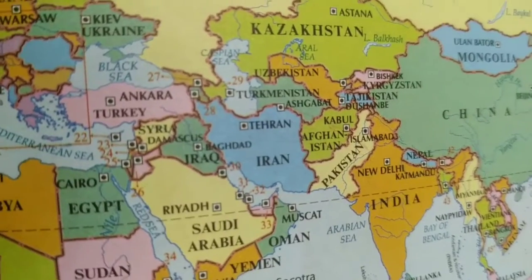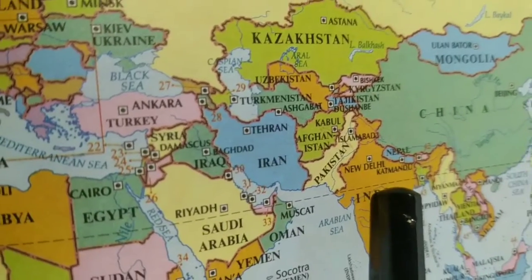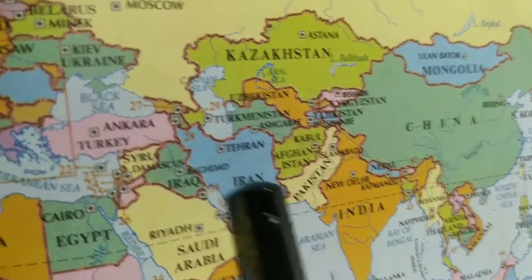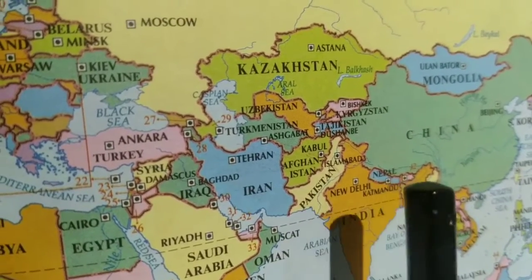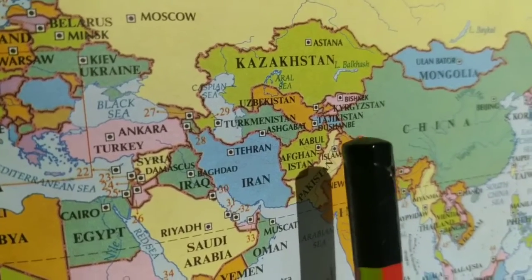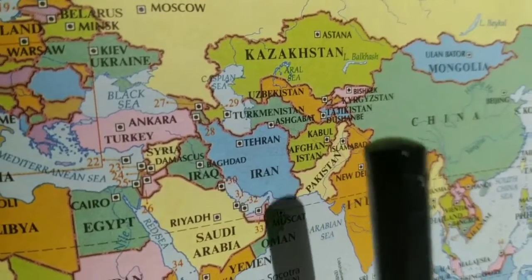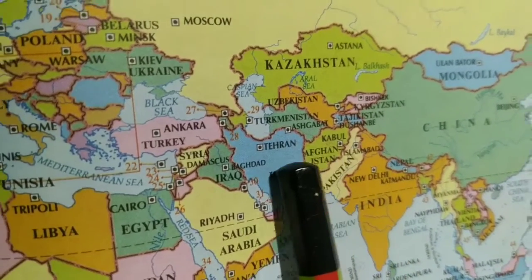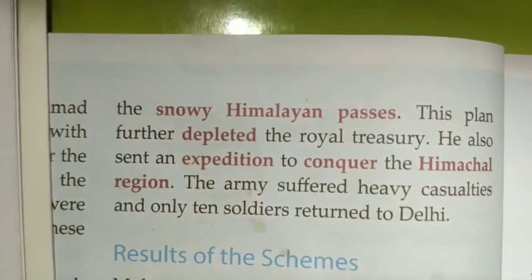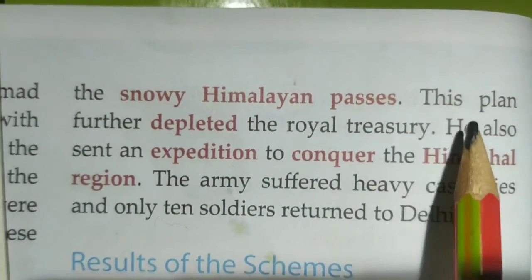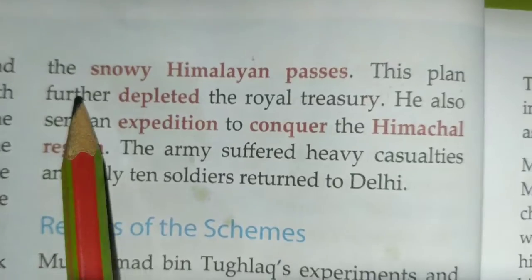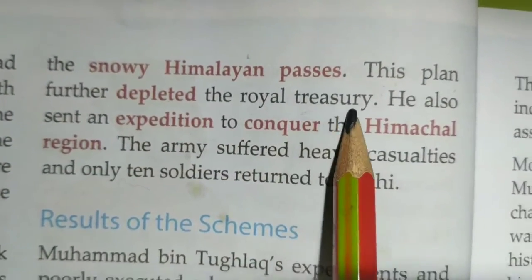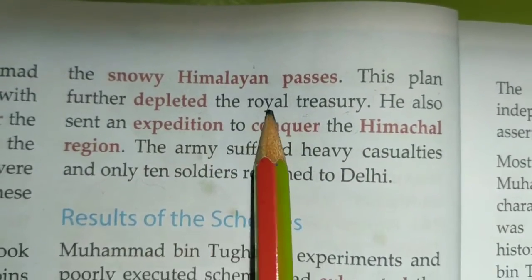Let's see the map. Now here you see the map of India and Iraq and Iran. So he wanted to conquer this area. For that, the army had to pass the snowy Himalayas, right? From here. Delhi is somewhere here. So from there they will go to Iran and Iraq. And then what happened? So here we see that this plan further depleted the royal treasury, exhausted the treasury. Depleted means again exhausted. Okay.